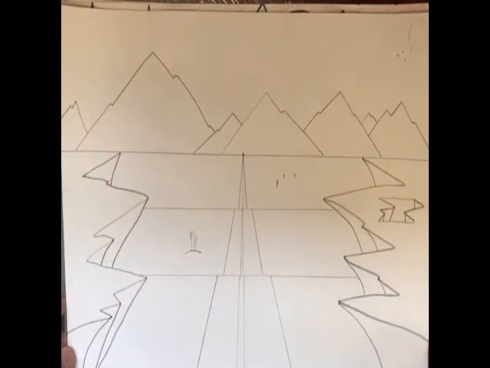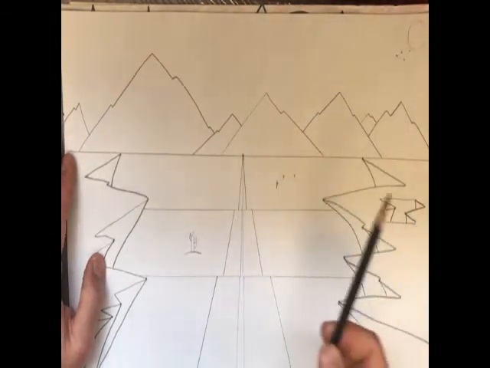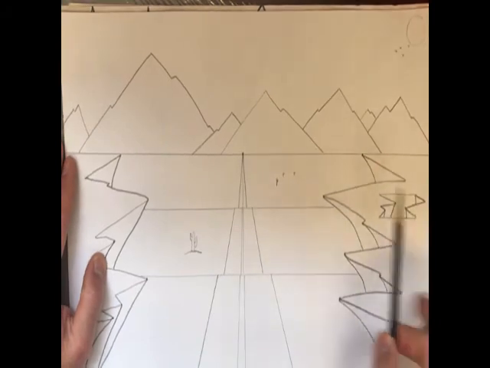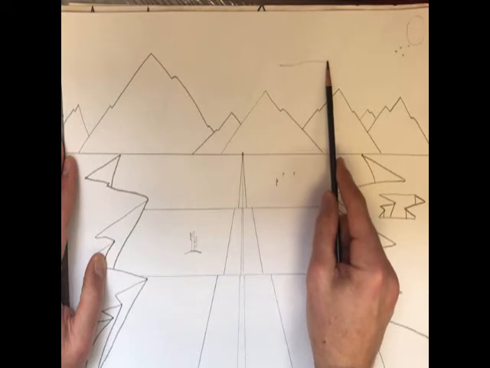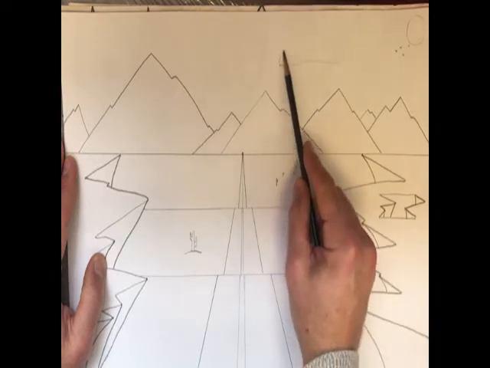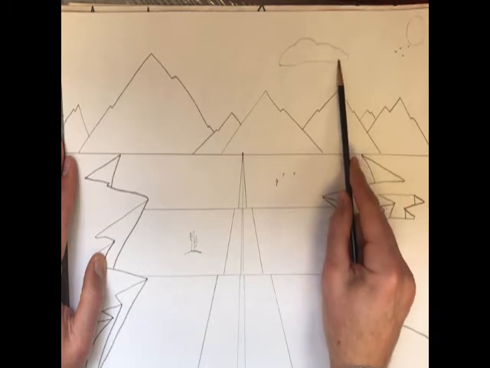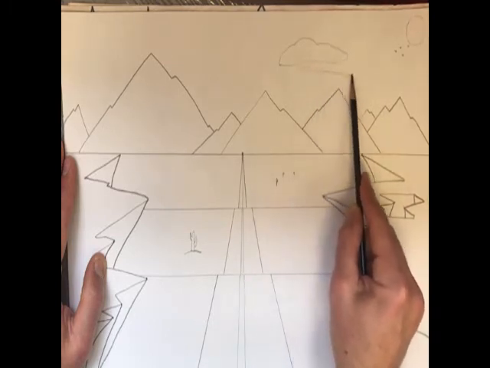And you could also draw in your background clouds. Now, clouds can be difficult. The easiest way I've found to draw a cloud is to make the bottom flat and then build up from the bottom. And you can even hide your clouds behind each other.